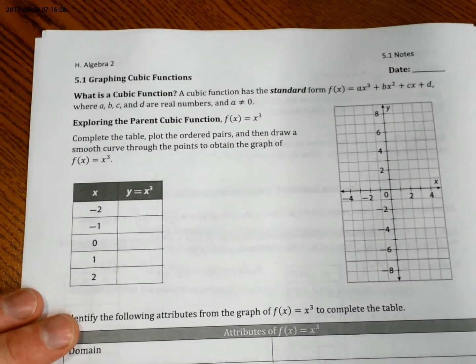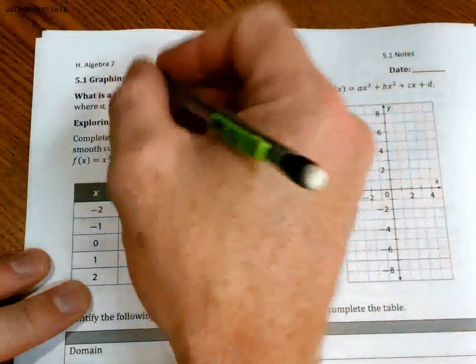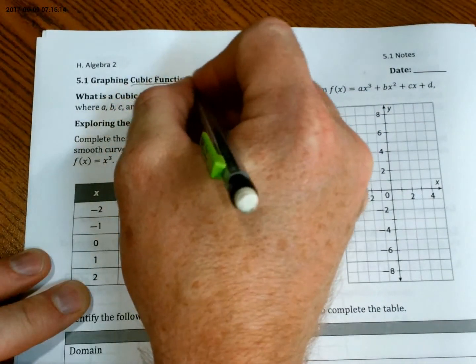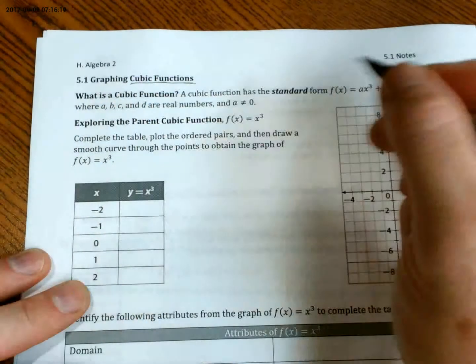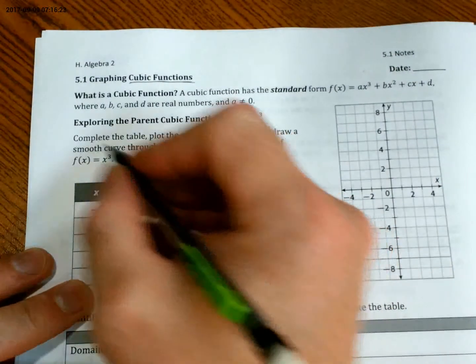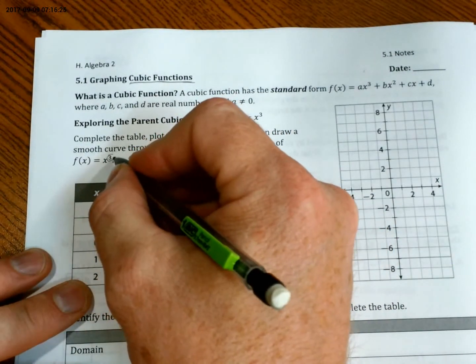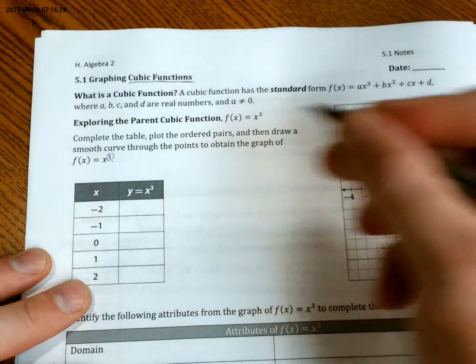All right, today's first note is going to talk about cubic functions. Cubic functions. And they name these functions by the power that the function is taken to. In this case, this function is taken to the third power, much like the quadratic function was taken to the second power.